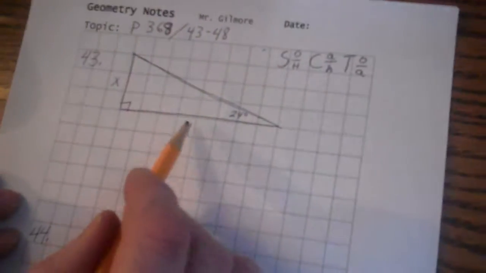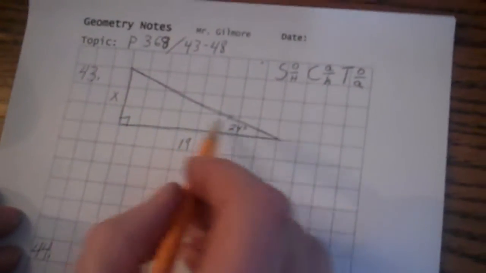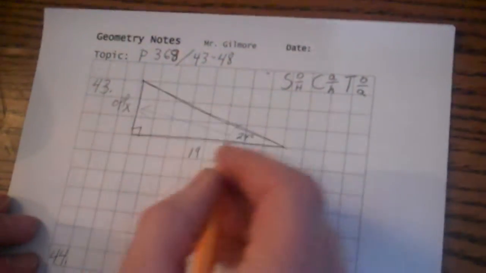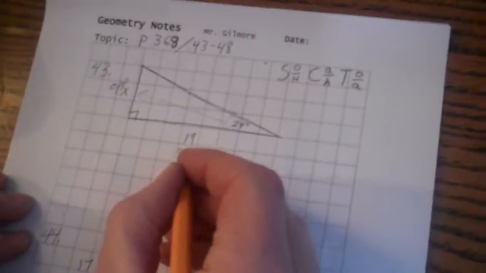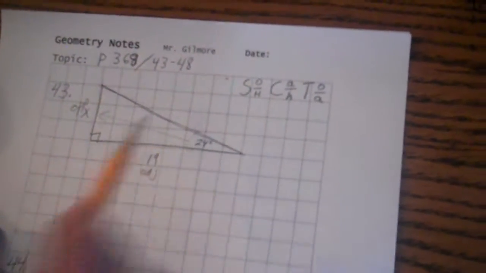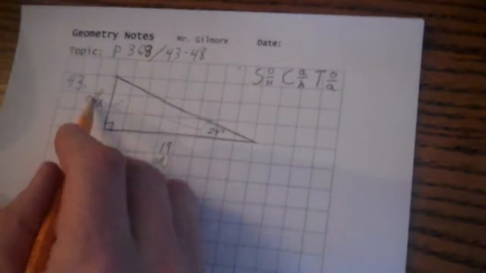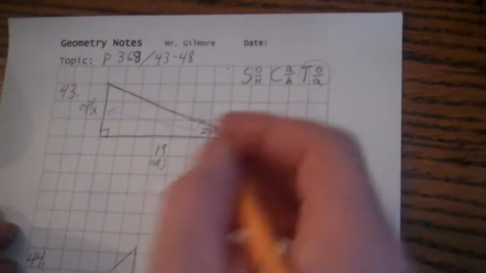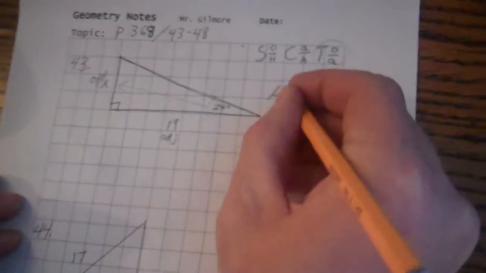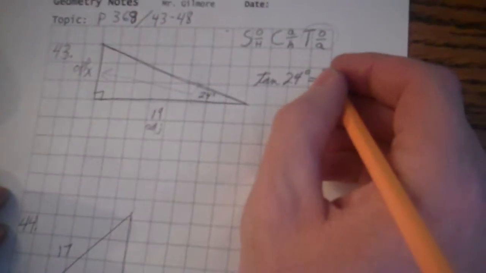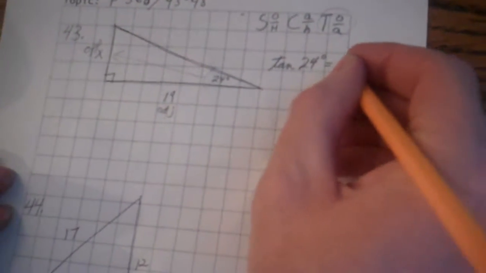And number 43, here's what I see. I see this 24-degree angle. I see x, which is the opposite side, and I see 19, which is the adjacent side. These are the ones we're interested in. This one's the hypotenuse. It doesn't have any bearing on this problem. But opposite and adjacent looks to me like we should be using tangent. And we have an angle that we're going to take the tangent of. Tangent of 24 degrees equals the opposite side, x, over the adjacent side, 19.